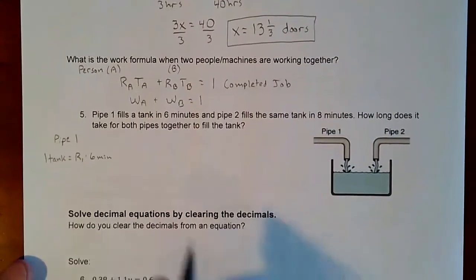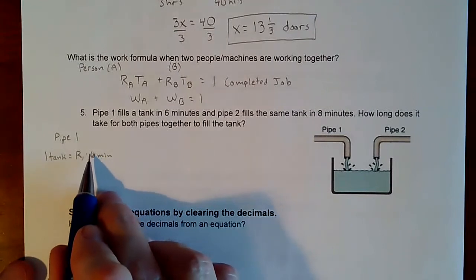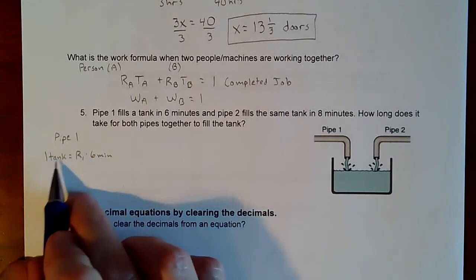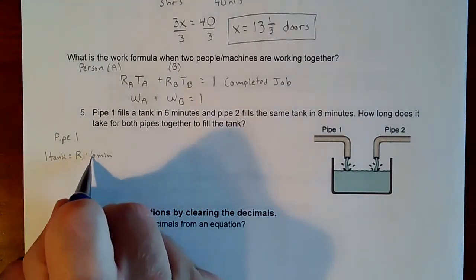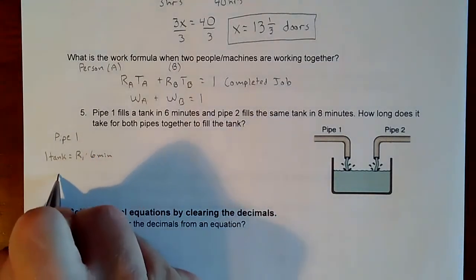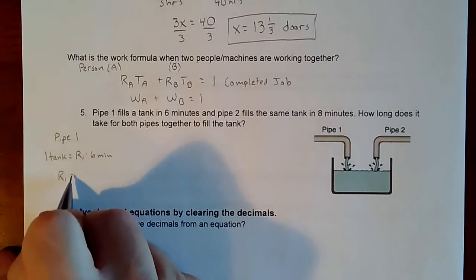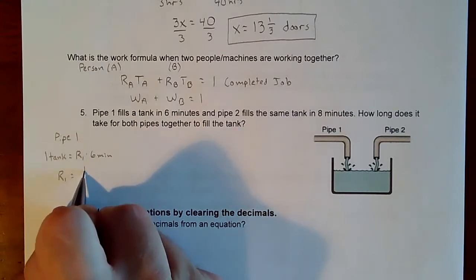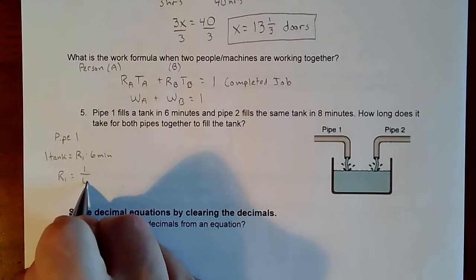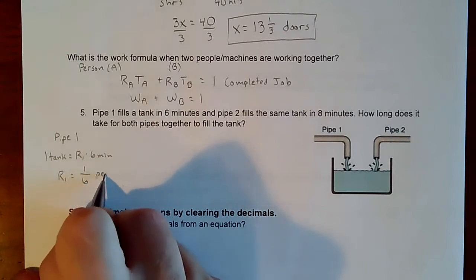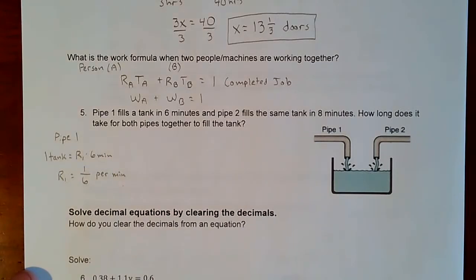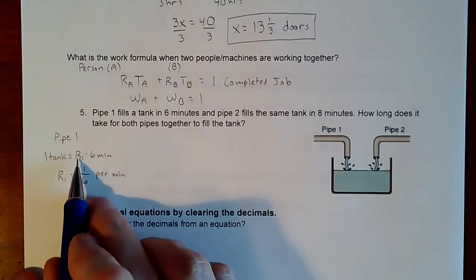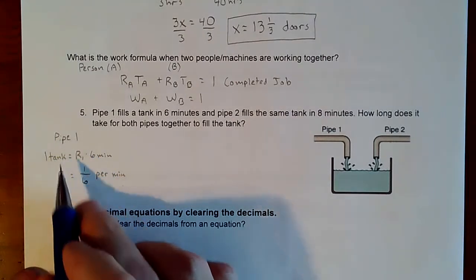Okay, so it says that 6 minutes times some sort of a rate fills up one tank. So we could bring that 6 minutes over and say that our rate is going to equal 1 over 6 per minute. Okay, so that's the rate. So we're doing 1/6 of the tank per minute. For 6 minutes would fill the tank.